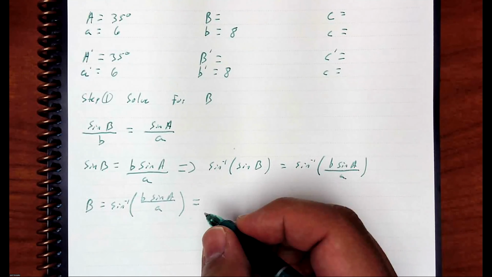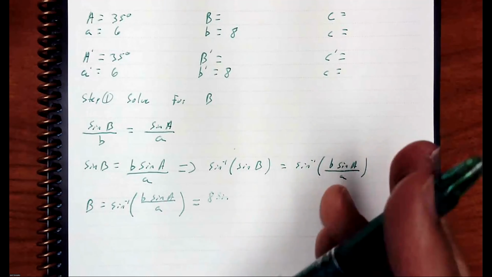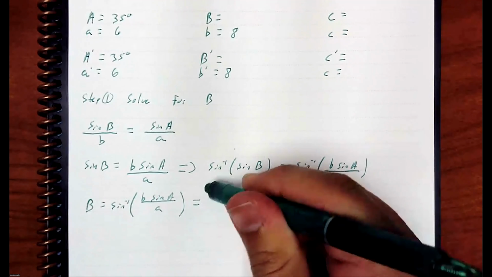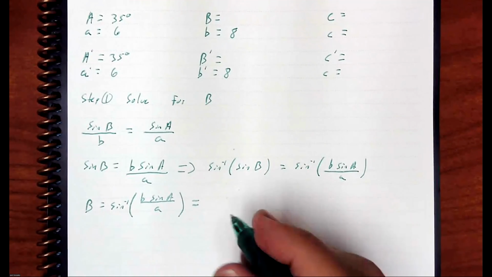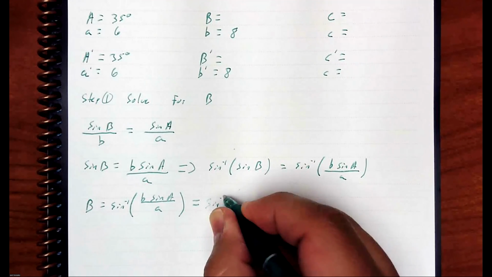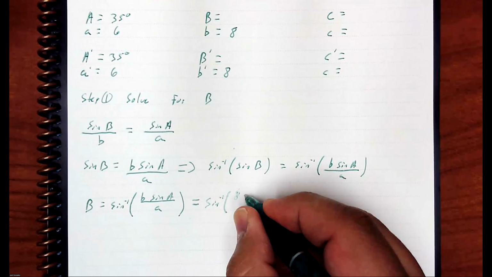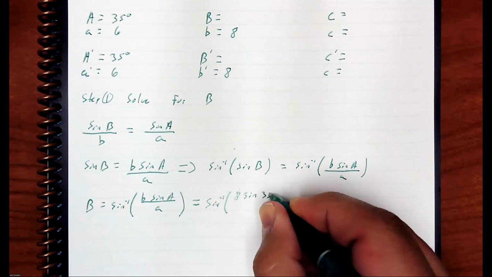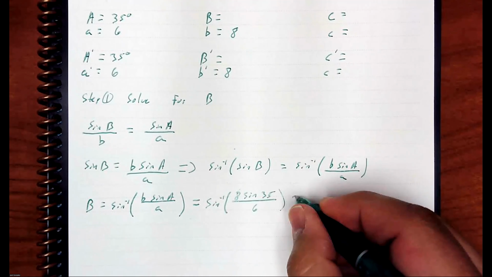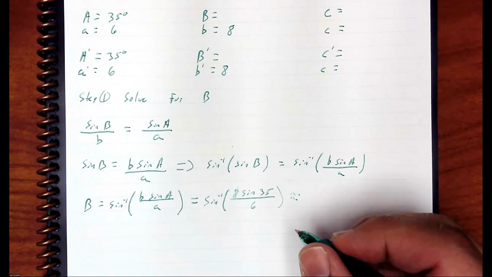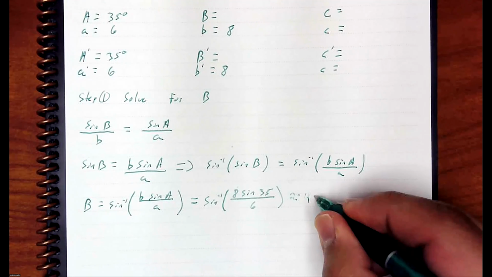To plug it all in, this would be sine inverse of 8 sine 35 over 6. I forgot the sine inverse. Plug that into your machine and you should get, earlier I got 49.9.